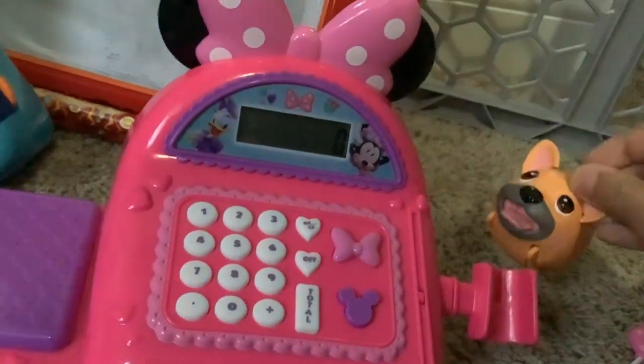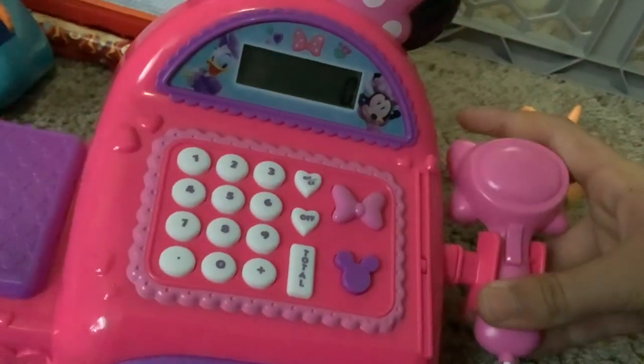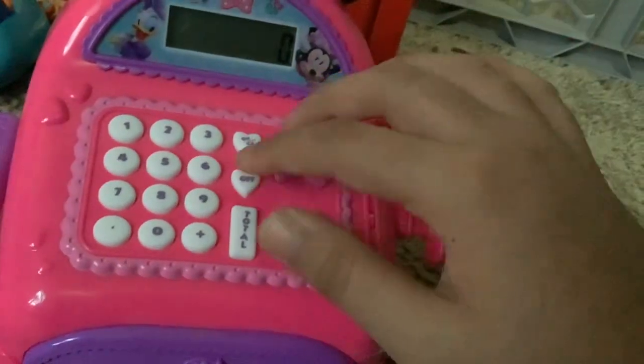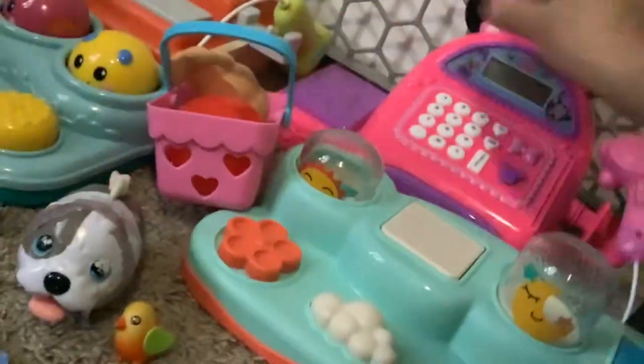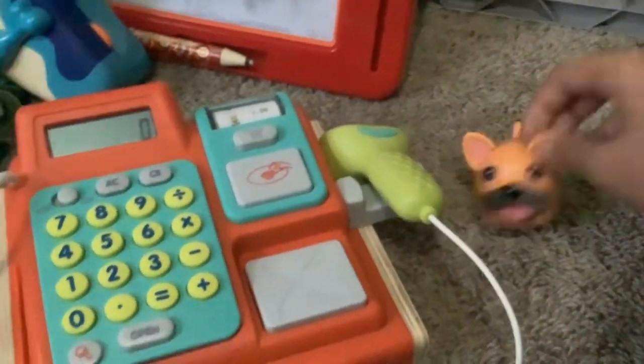Oh wait, there's no division. Never mind, it only shows plus or minus. It only shows plus, sorry. We'll do it on the other cash register. Yes, there we go. I was confused. Now, this will prove it to you how division by 0 is impossible.